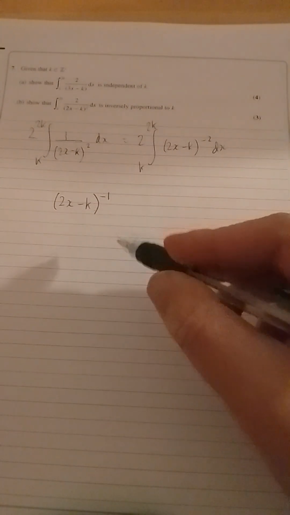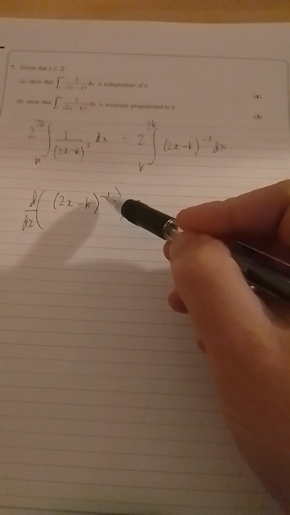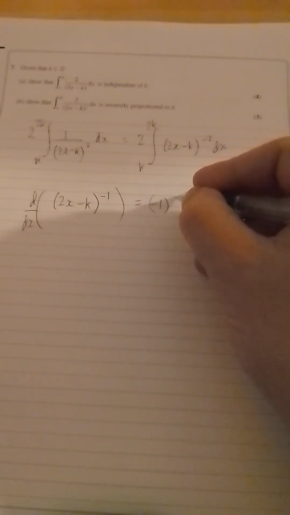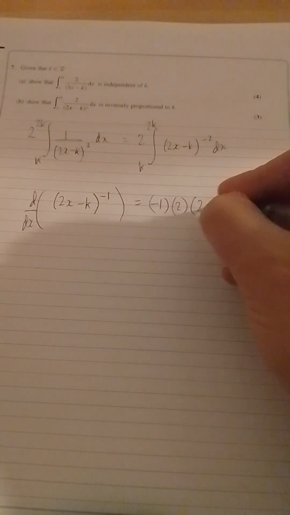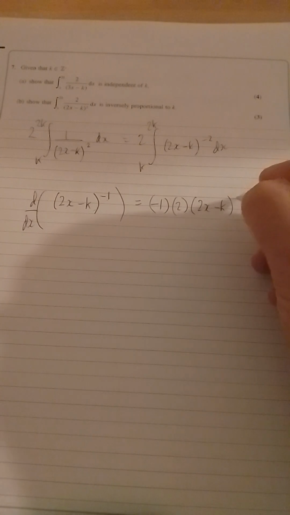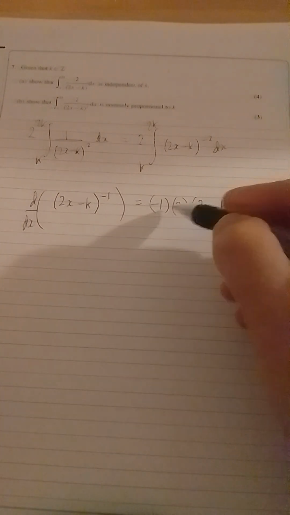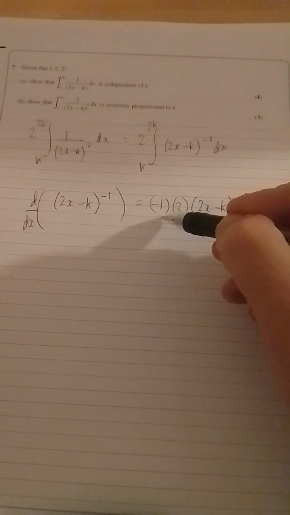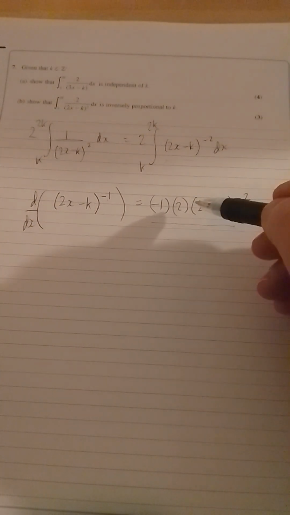If this was right, it would go back to that. So let's try d by dx of this formula. Now if we differentiate this using the chain rule, we'd bring the minus 1 in front, we'd differentiate the inside, which would be 2, and we'd get 2x minus k to the minus 2. And if you look at this line, it's almost the same as this line, except for it's got this constant, which would come out to minus 2.